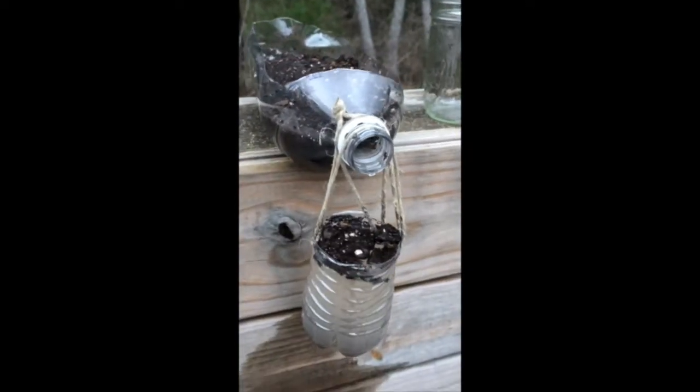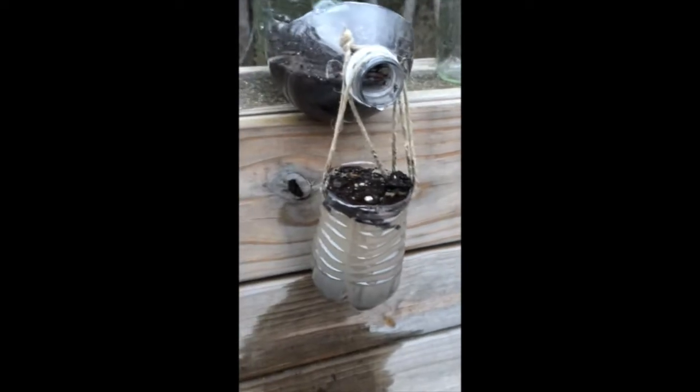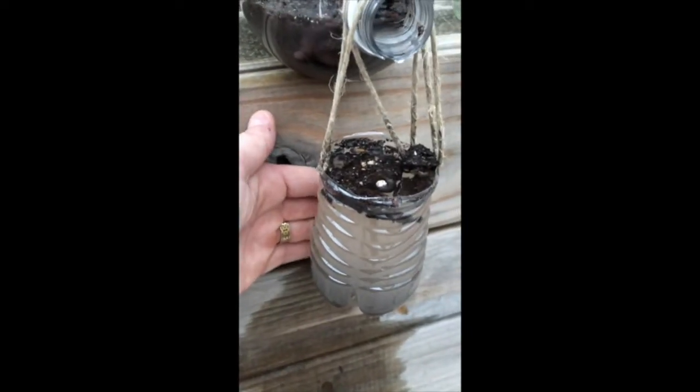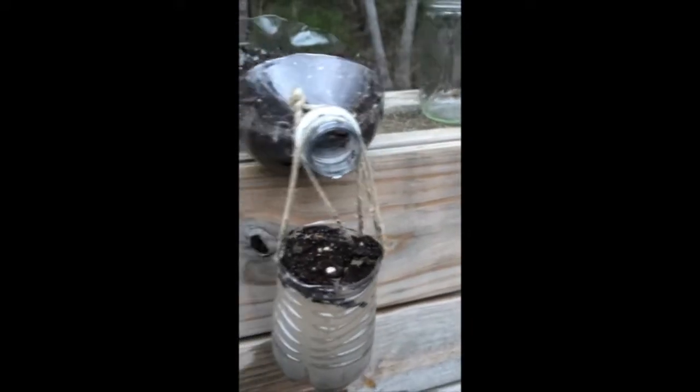So you can see that my dirt is now really damp, and the water is still really cloudy. If I put my hand behind here, you cannot see my hand through there, and my container is completely filled up with water, and I even had some overflow.